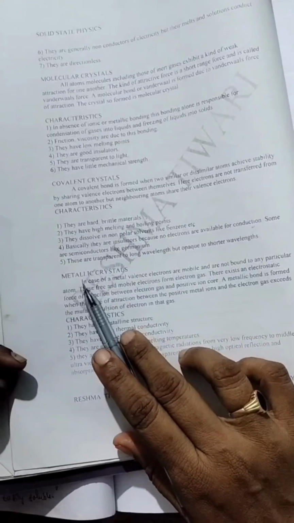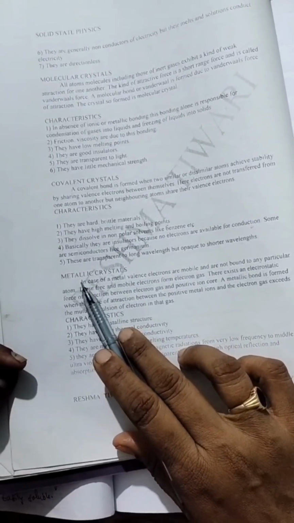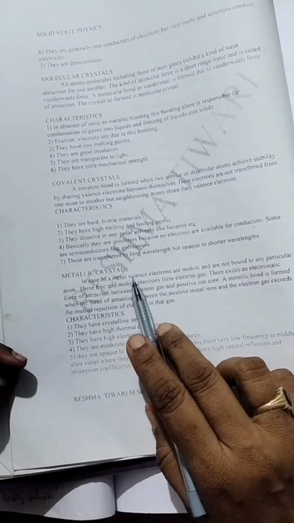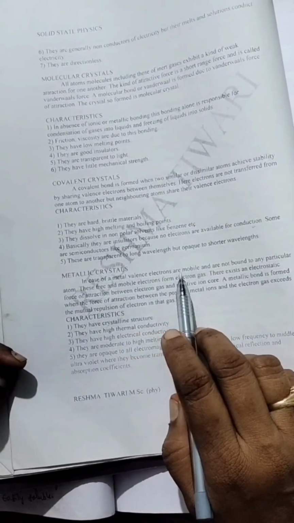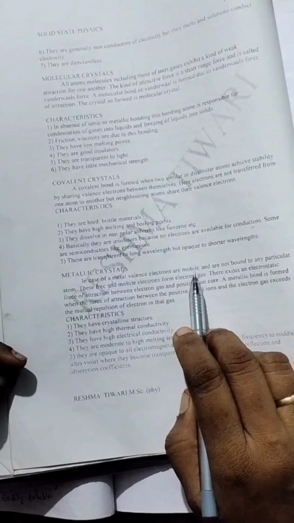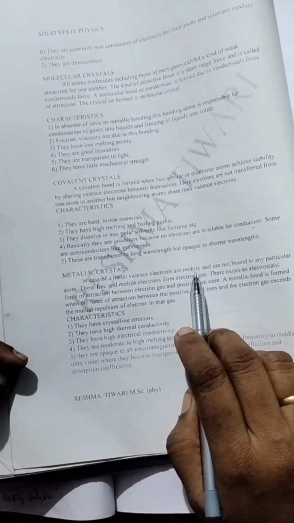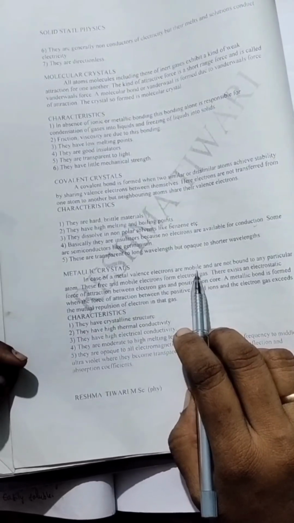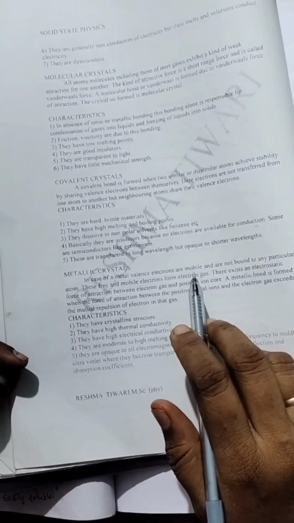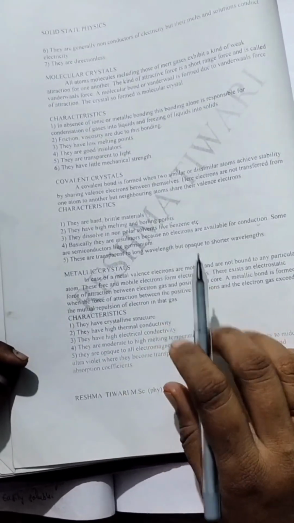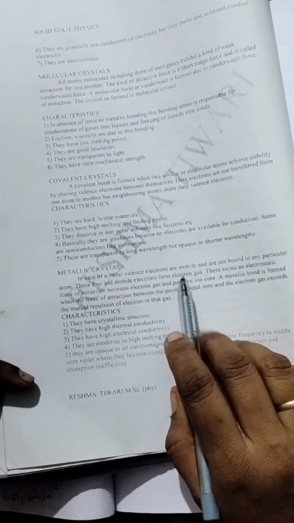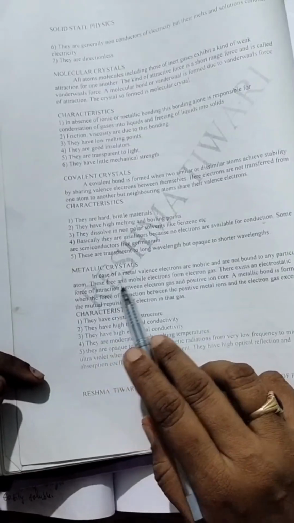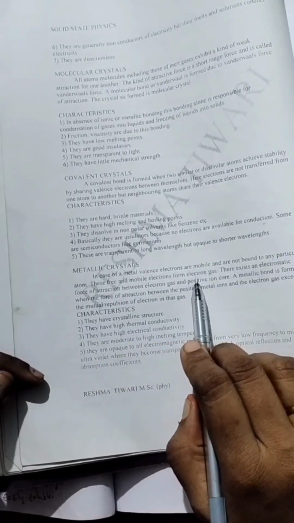Now, the last crystal bonding type is metallic crystals. In every metal, valency electrons are mobile because they are not tightly bonded to the mother nucleus. They are loosely bonded to the mother nucleus. If you give some thermal energy to them, they come out from the attraction of the mother nucleus and move freely in the crystal or substance. So they are mobile and not bound to any particular atom. These free and mobile electrons form an electron gas.